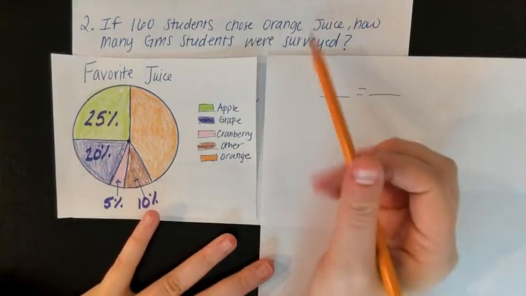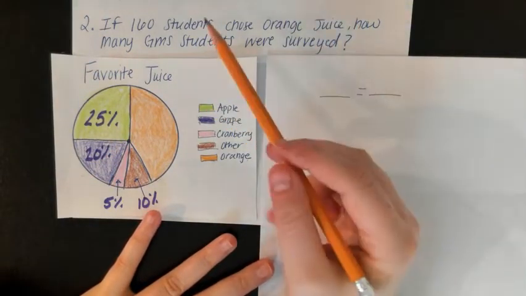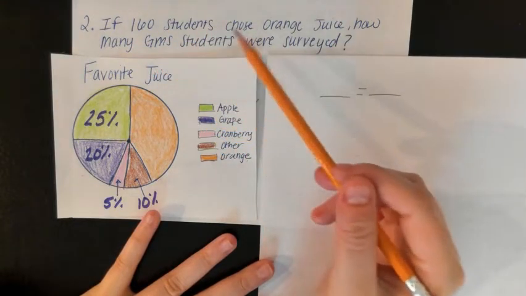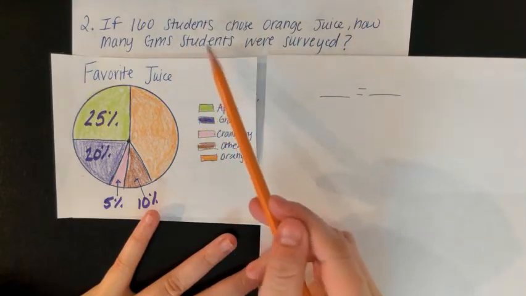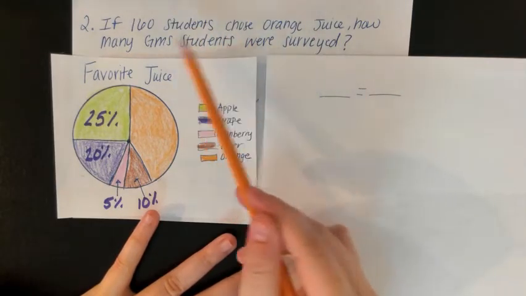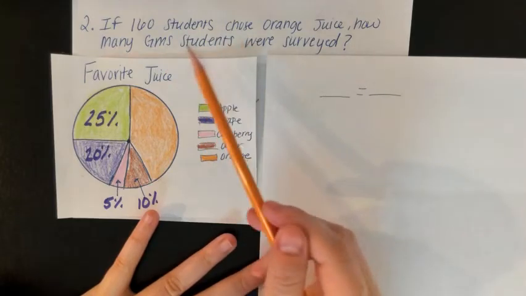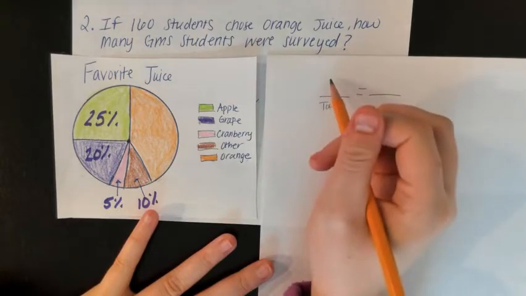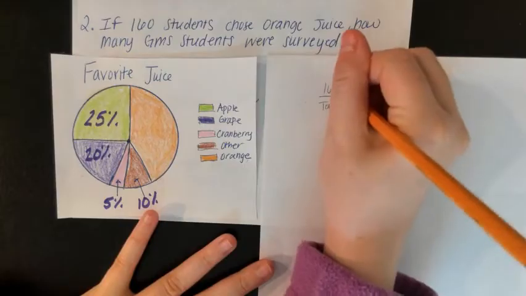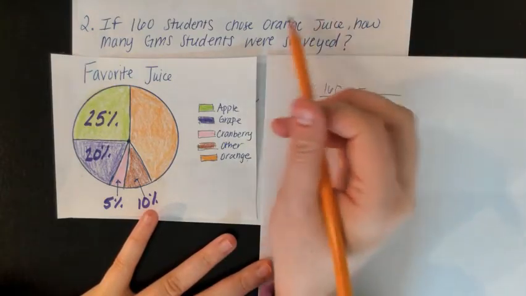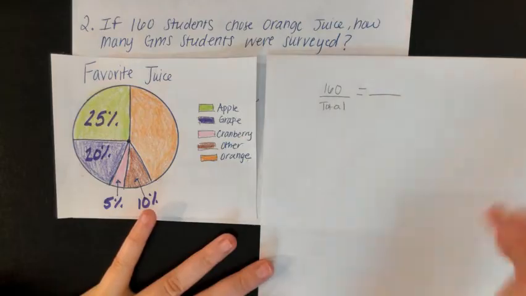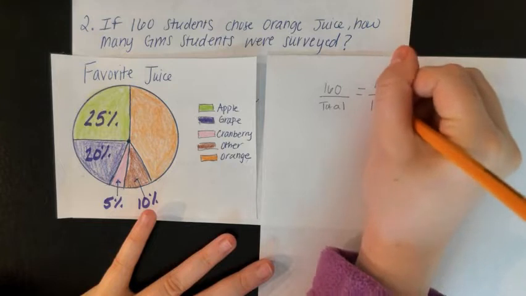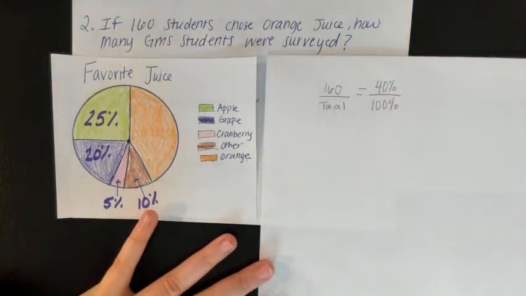So the first thing I need to know is, am I looking for the part or am I looking for the whole? So I'm going to read this question again. If 160 students chose orange juice, how many GMS students were surveyed? They're not talking about a specific part of the survey, so we're looking for the whole. So we're looking for the total amount of students. Our part is 160 students. We're talking specifically about orange juice, and from our last question, we found out that 40% chose orange juice. And the whole for percent is 100%.